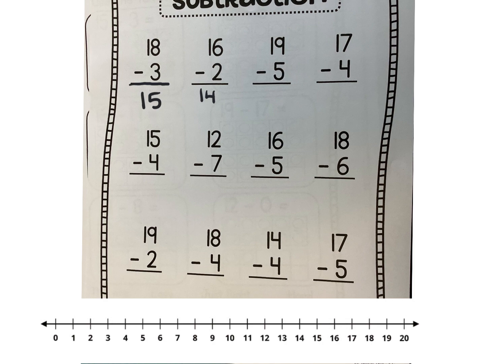The next one is 19 minus 5. Put your pencils on 19 and count back 5 spaces. What did we land on? 14, very good. I'm going to do one more with you, and then I want you to try the rest on your own. So let's do 17 minus 4. 17 minus 4. 1, 2, 3, 4. What did we land on? 13, very good. Awesome job, boys and girls.